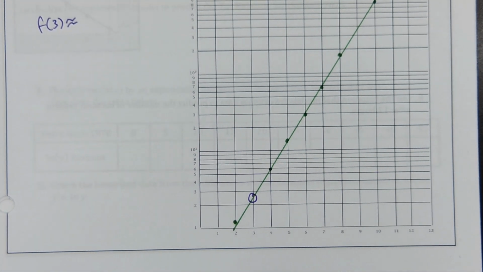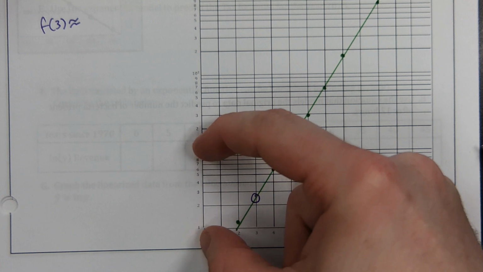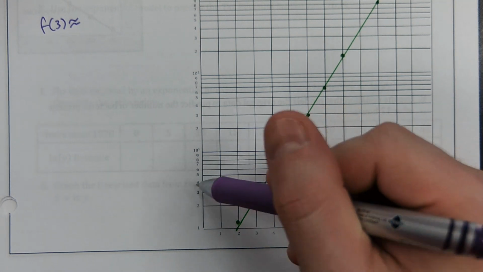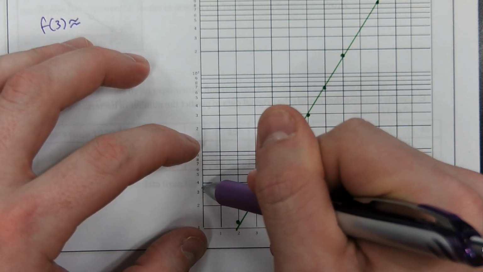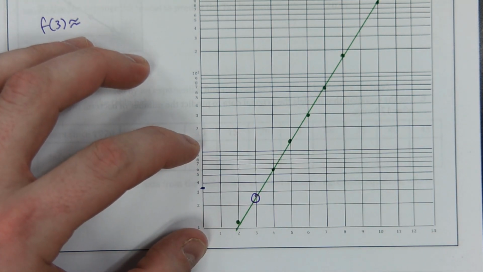F of 3. So it's about halfway between 2 and 3, right? But if you're looking at what looks like frets here, what is really halfway between these two things? Right about here? You see that's about halfway between those two things?